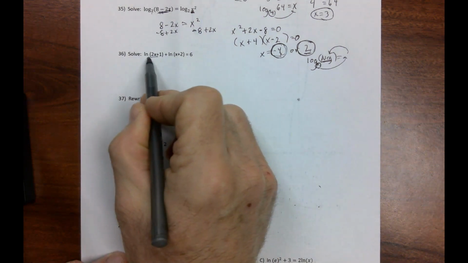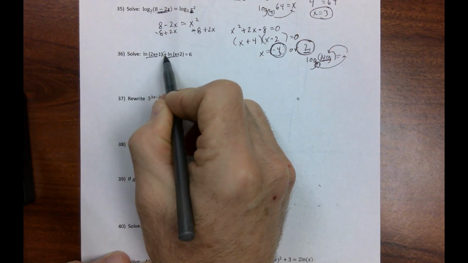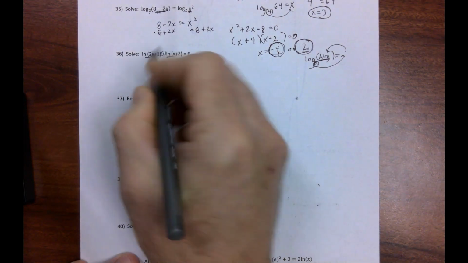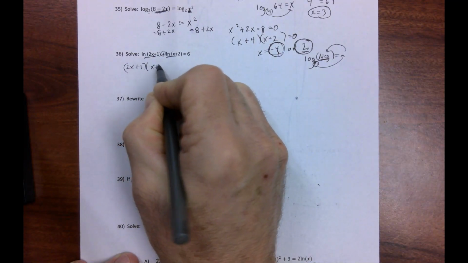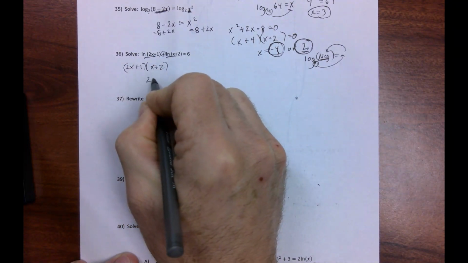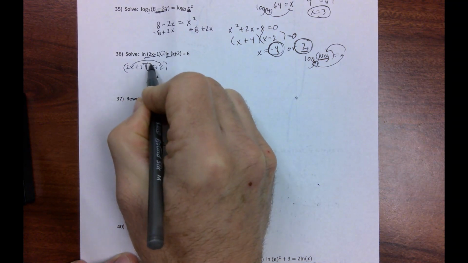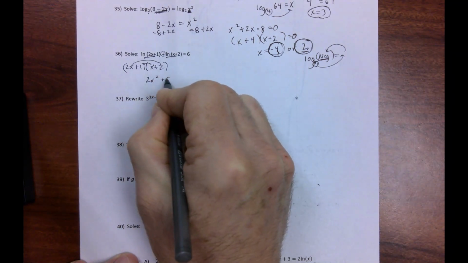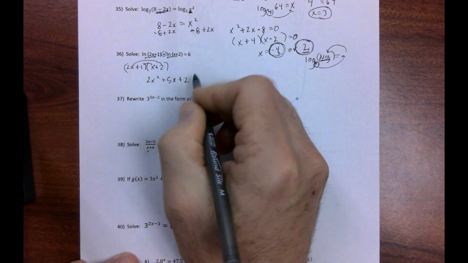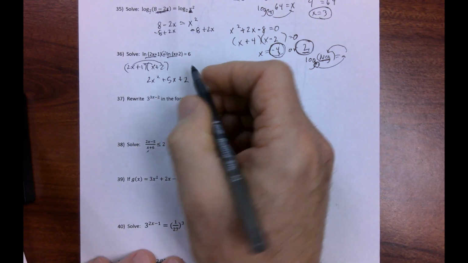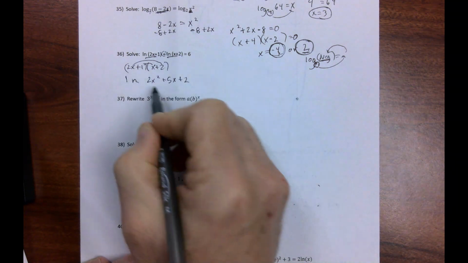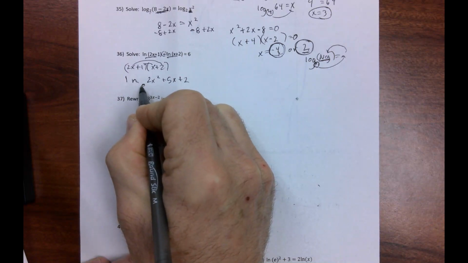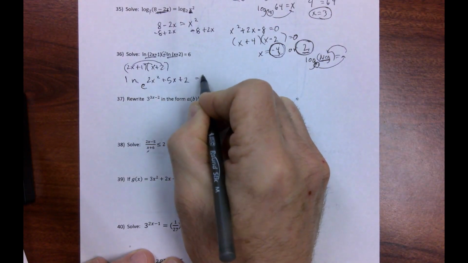Okay, number 36. We got 2 logs on this side separated by addition, which means we got to multiply this. So it's really 2x plus 1 times x plus 2. So we got to FOIL that out. So 2x squared. I'm going to go outside, inside in one step. 4x plus x is 5x plus 2. And that is the natural log of this stuff. Remember, there's an invisible e here, equals 6.